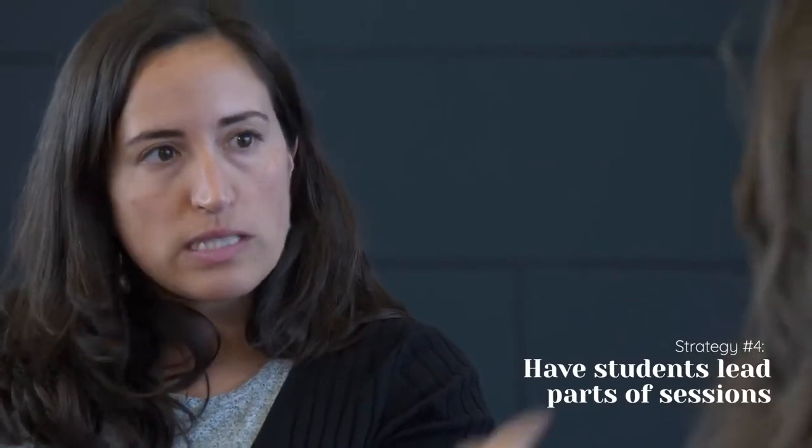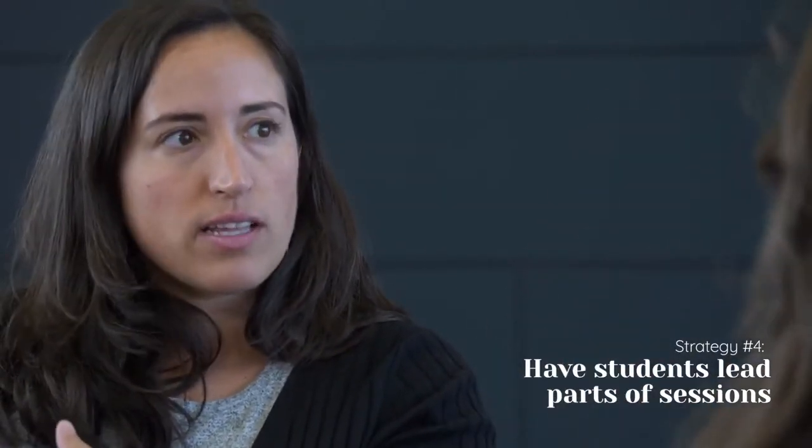Another nice way to foster that autonomy in the students is to have the students take over parts of sessions. So to encourage the instructor to let students lead a certain part of the session so that they have a little bit more control. It also is a way to really demonstrate your understanding of something when you can actually teach others about it. And it also lets the student focus on what they find most interesting, which enhances that personal connection to the topic. Yeah, that's great.